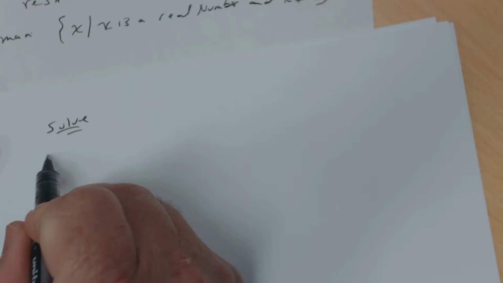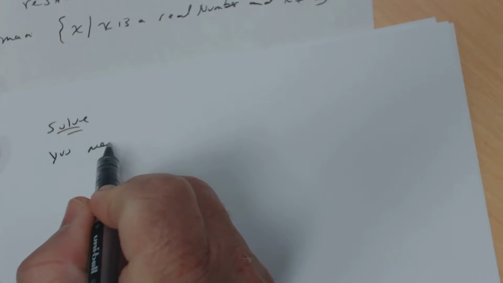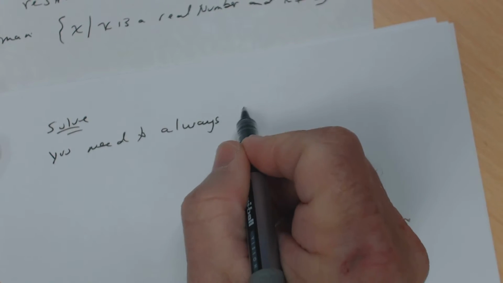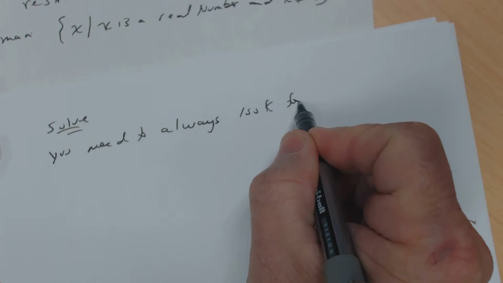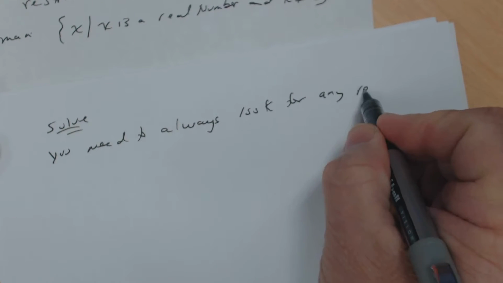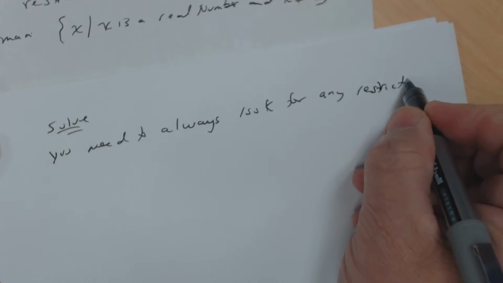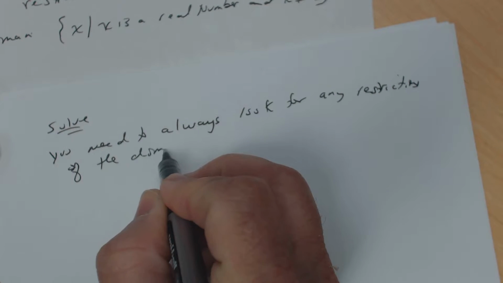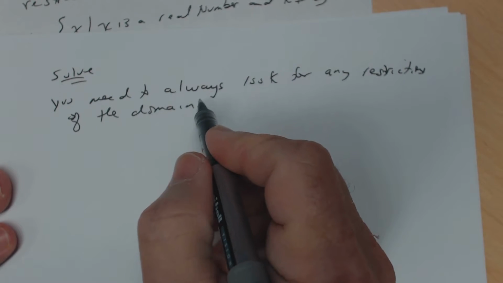But remember, the first thing you need to do is always look for any restrictions of the domain.